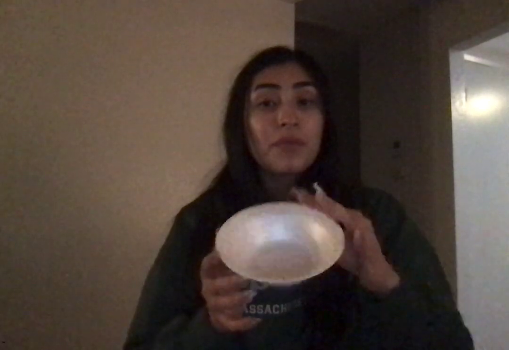Each bowl represents a group. I'm most likely going to be using the cookies, and the cookies are going to represent the items within each group.